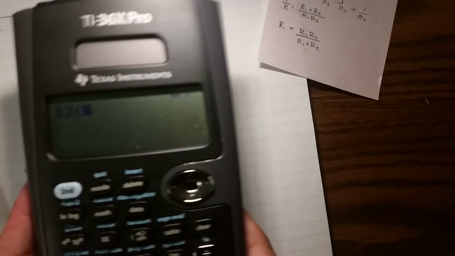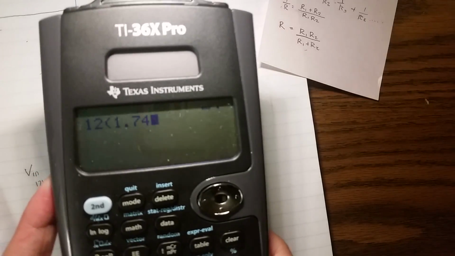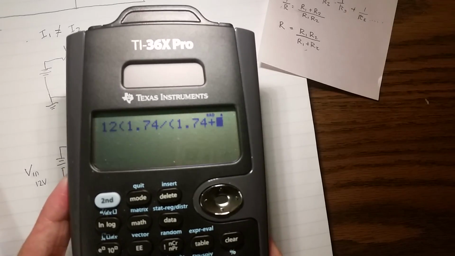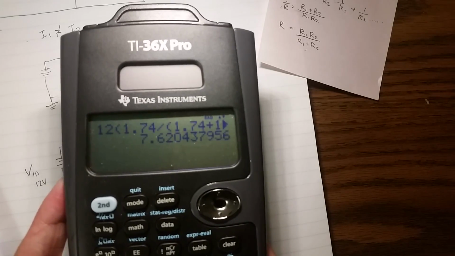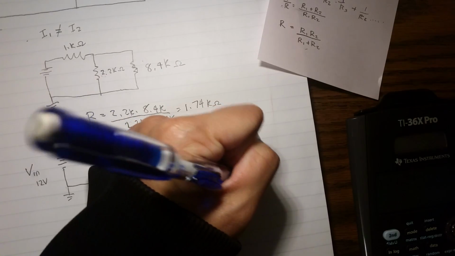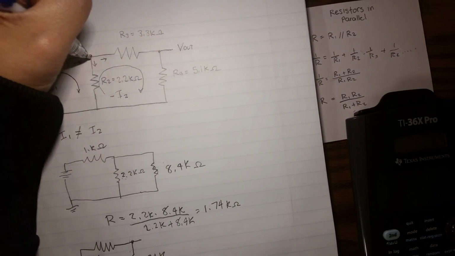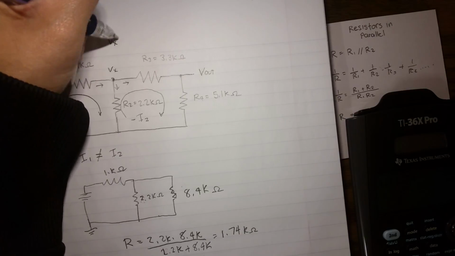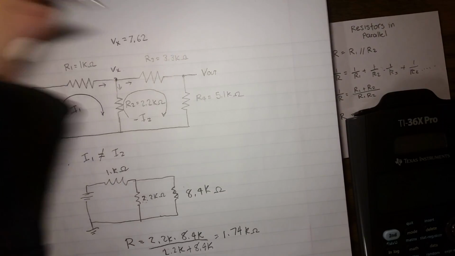Let's do that on the calculator. 12 times 1.74 over 1.74 plus 1 equals 7.62-ish. Yeah. Great. So are we done here? No. This voltage here is actually the voltage at this point over here. I'll call this Vx. So Vx equals 7.62.